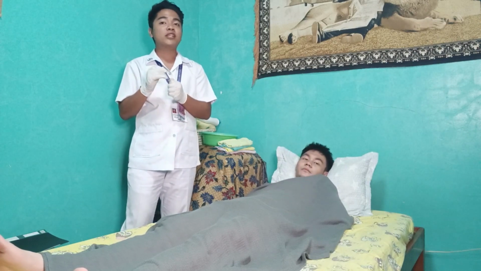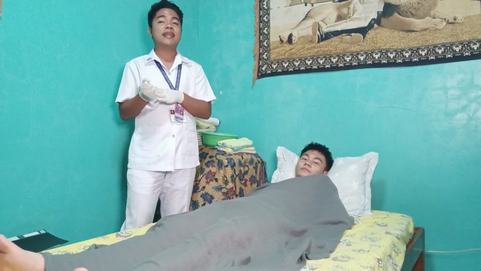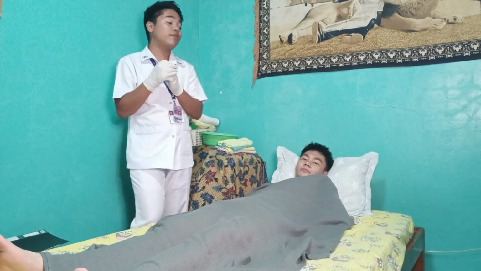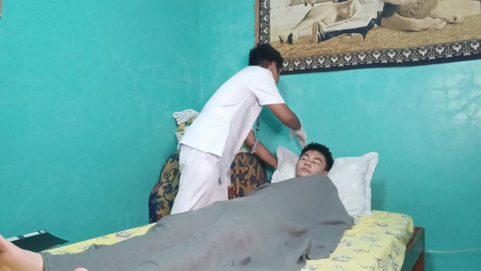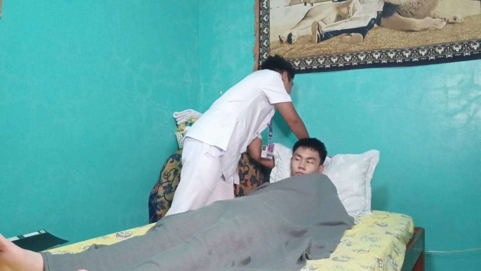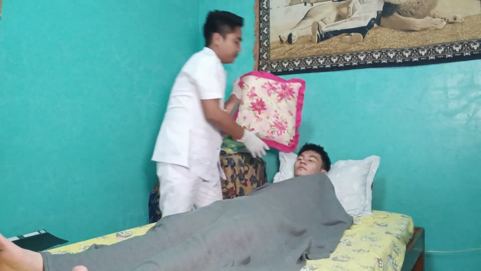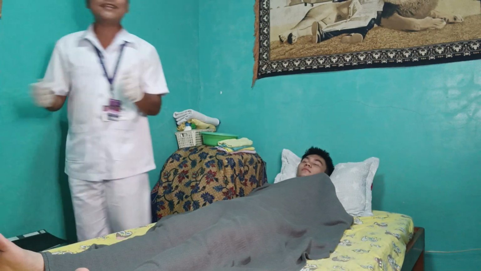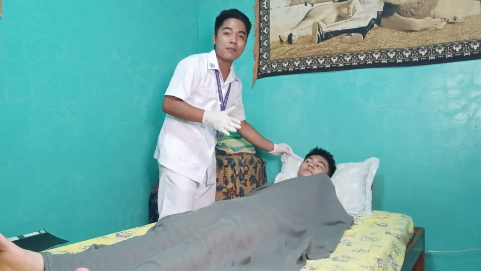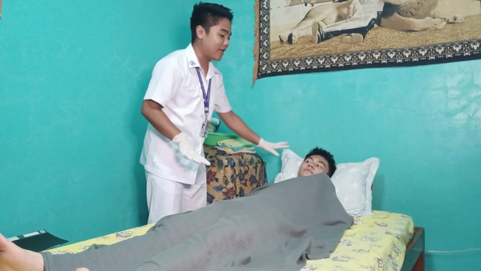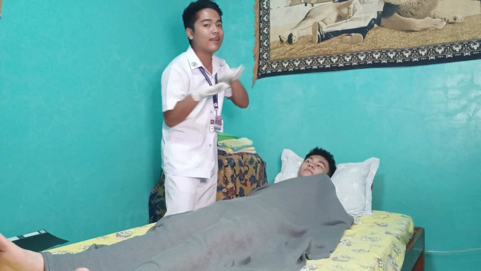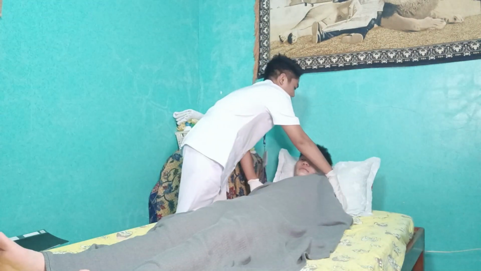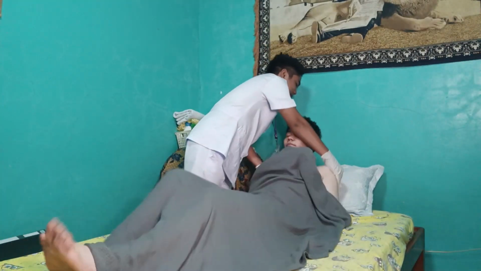And then remove the patient's pillow if the patient's condition allows and raise the head of the bed to 40 to 45 degrees. So let us remove my patient's pillow. Okay. So let us assume that this pillow is my patient's bed, like an elevated bed. Let us assume about that. So can you please put on top? Okay. Thank you.